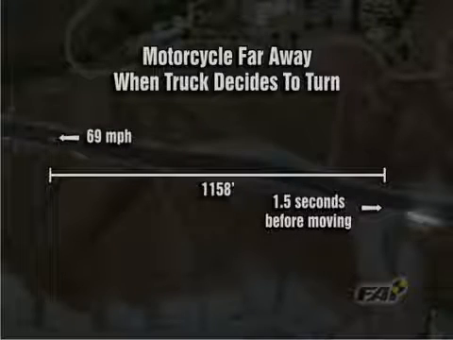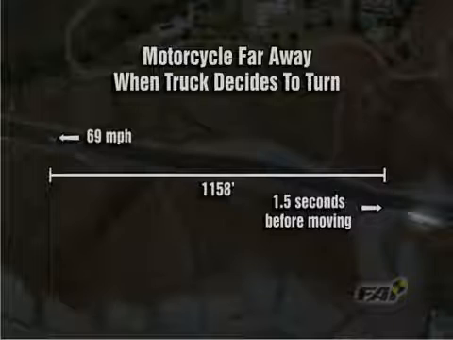We have moved to a top view to see how far away the speeding motorcycle was when the truck driver decided to turn. The time shown is 1.5 seconds before the truck starts moving. The motorcycle is so far away, it is understandable that it was not seen. With the line of sight available to approaching traffic, and the truck being conspicuous, the truck driver reasonably thought he could complete the turn safely.